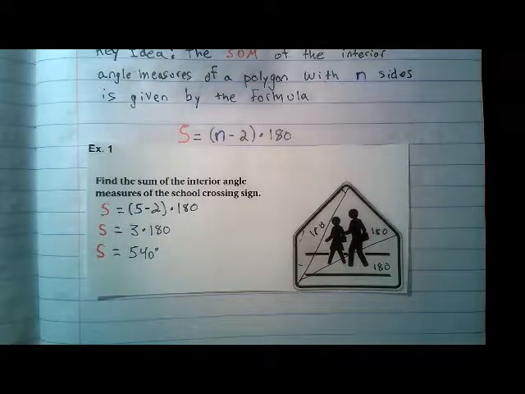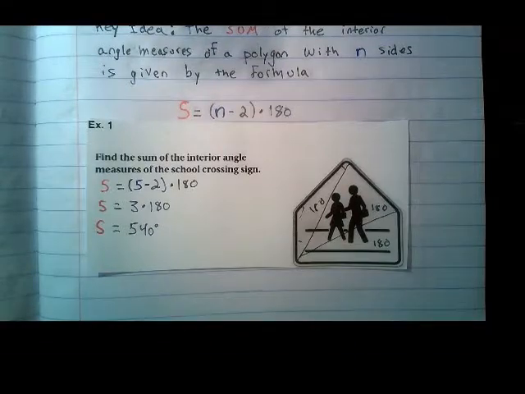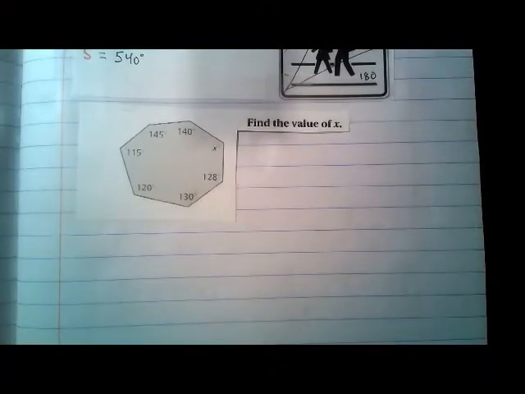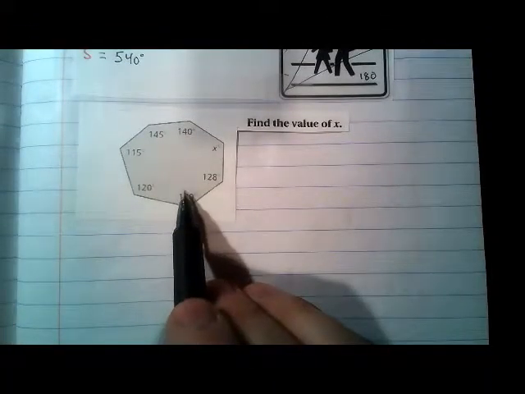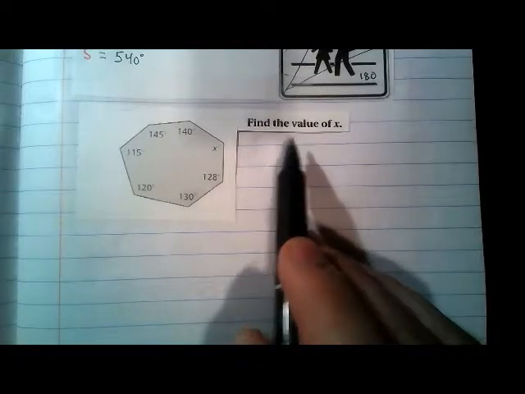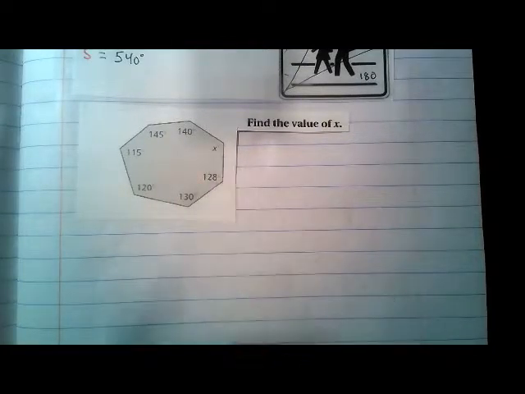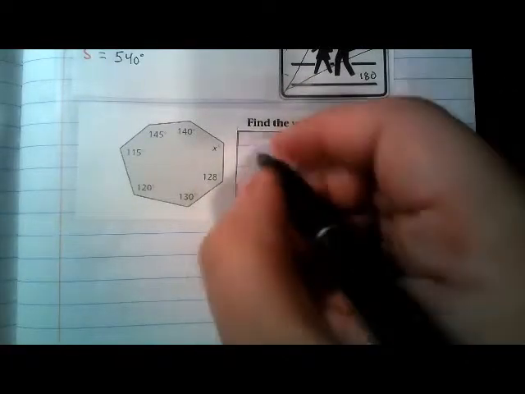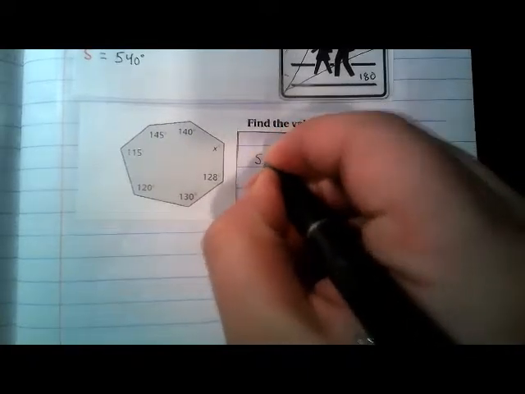What we're going to do next is actually use the fact that we know what the sum is and put some algebra in there. In our next example, we're given a polygon and we're asked to find the value of x for this interior angle measure. In order to find x, we have to know what all of those angles are supposed to add up to. For that, we're going to use the formula s equals n minus 2 times 180.